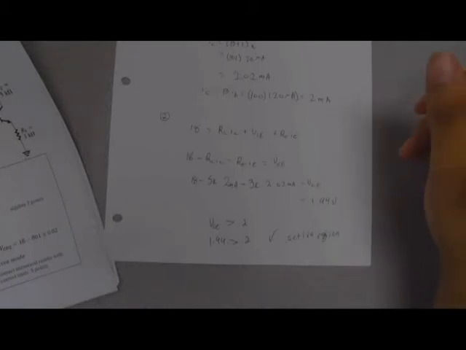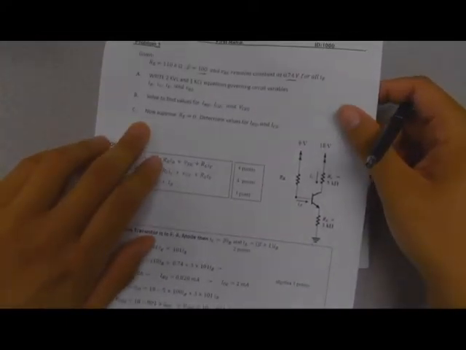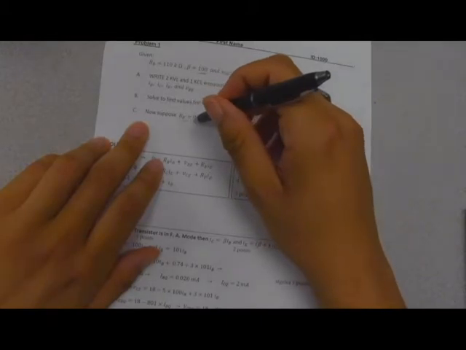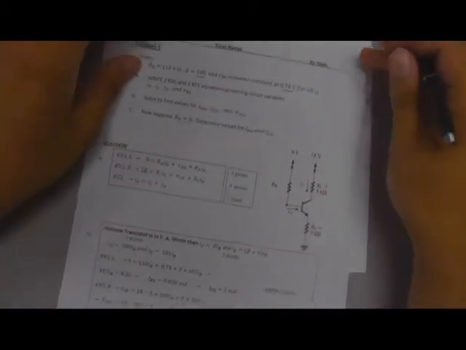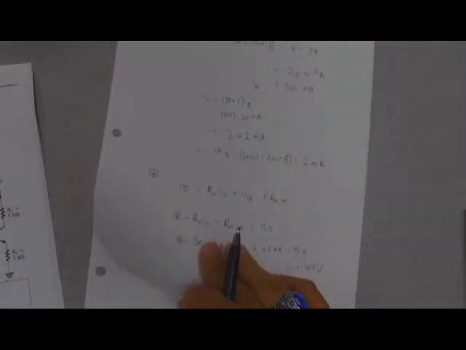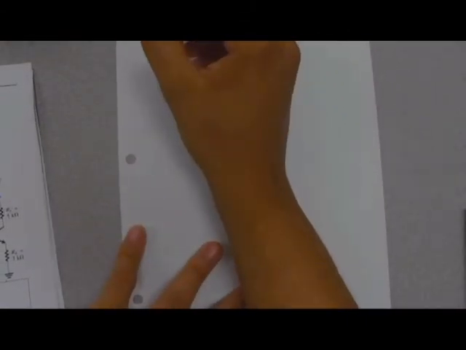Alrighty. So, part C of this problem says, now suppose we completely remove RE. Well, if we completely remove RE, this is what our circuit's going to look like.